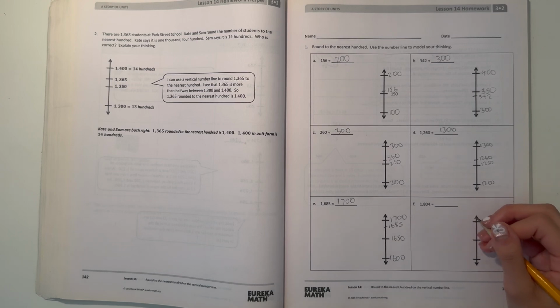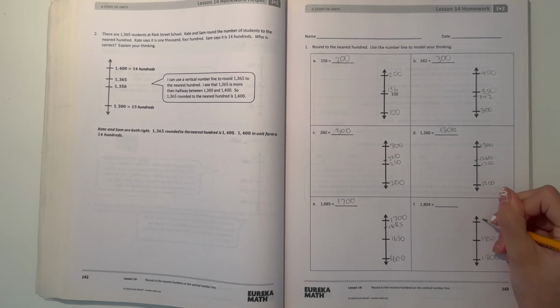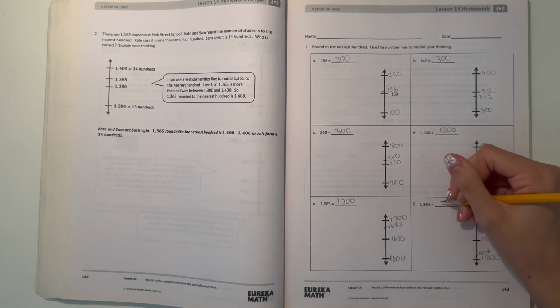And F, 1,804. All right, so 1,800 and 1,900. So 1,804 would be slightly over 1,800. So that means we can round this number down to 1,800.